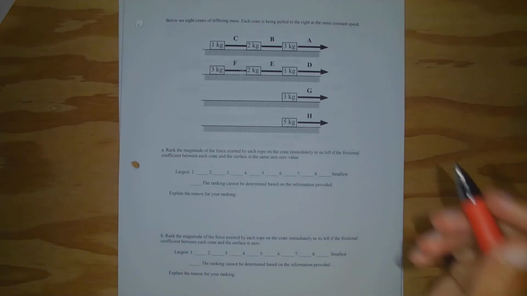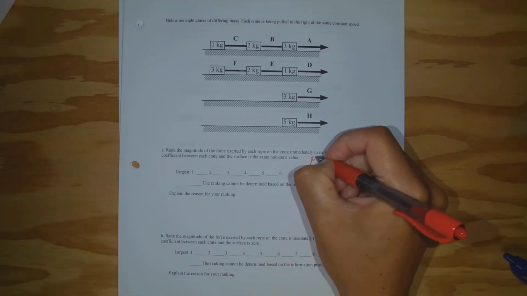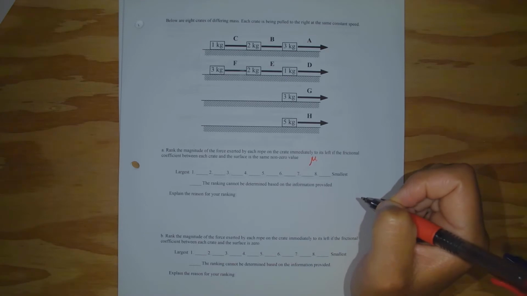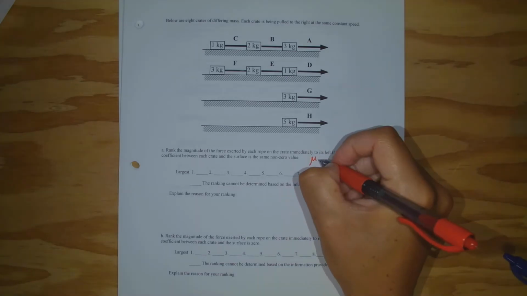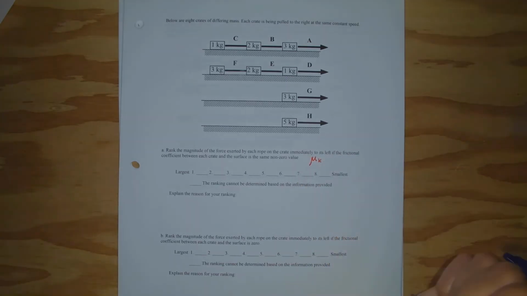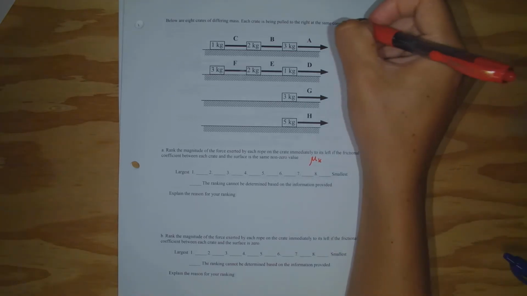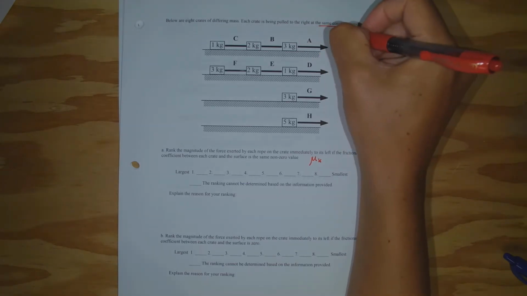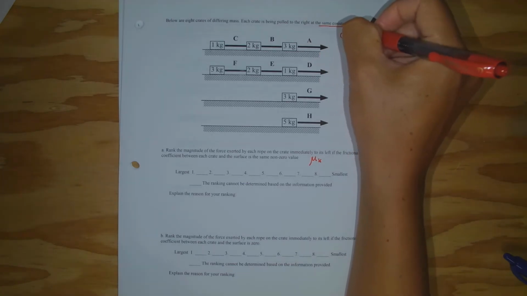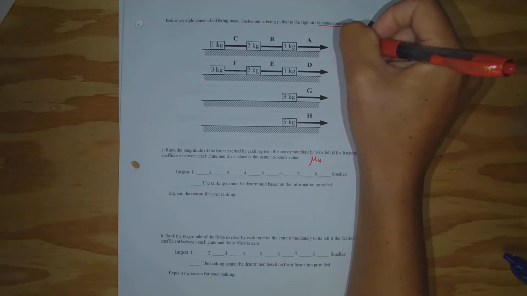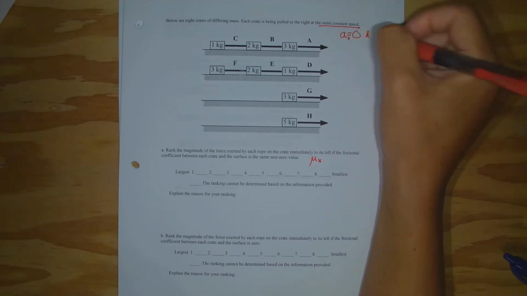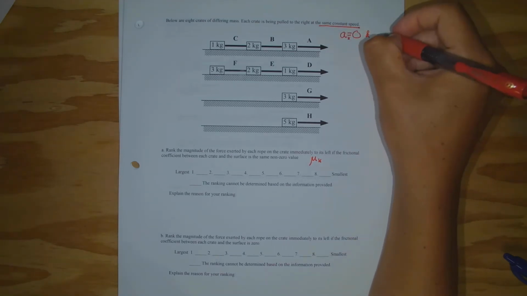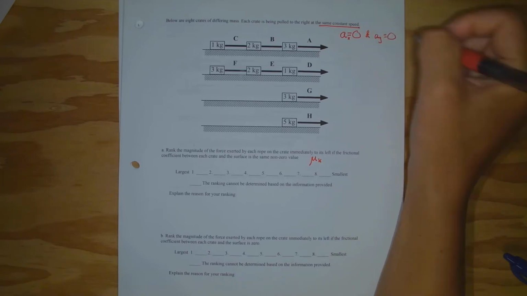Okay, so I don't know what that coefficient is, but it's the same for all. And because the crates are moving, that would be a coefficient of kinetic friction, so let's just call it mu k. Now, each crate is being pulled to the right at the same constant speed. If the speed is constant, the acceleration in the x direction is equal to 0, and also the crates are not accelerating in the y direction.